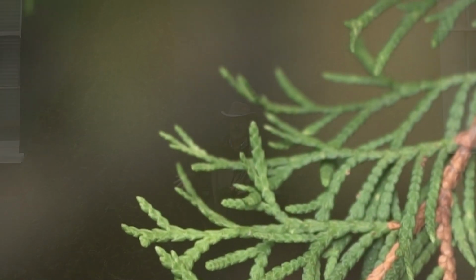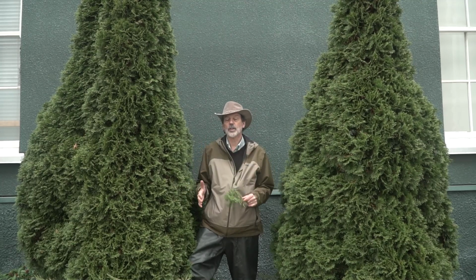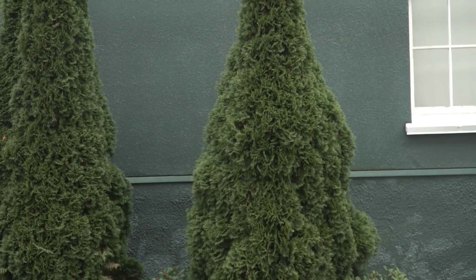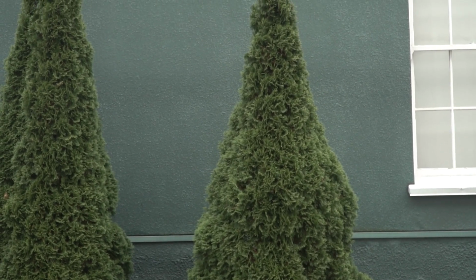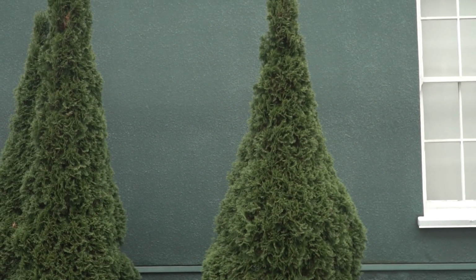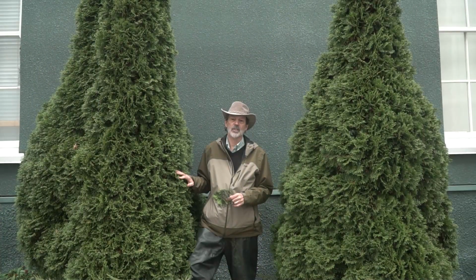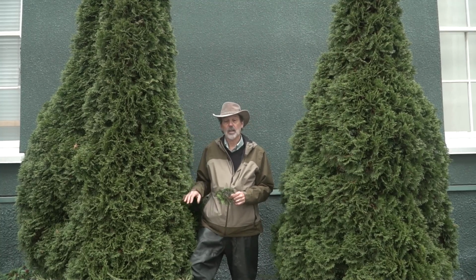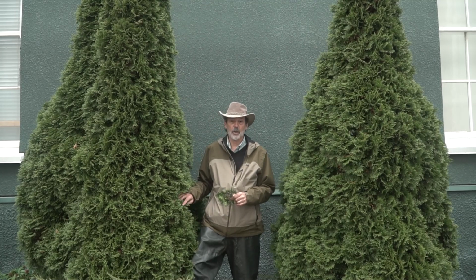Smaragd is known not just for its fine texture, but also for its narrow conical form. And what that means is that you don't have to prune it. And pruning is a big deal, in terms of maintenance. So if you have good fertile soil that's moist in the summer, and it must be moist in the summer, then you can grow nice tall smaragds like this. If you don't have enough moisture in the summer, then smaragd cedars die.